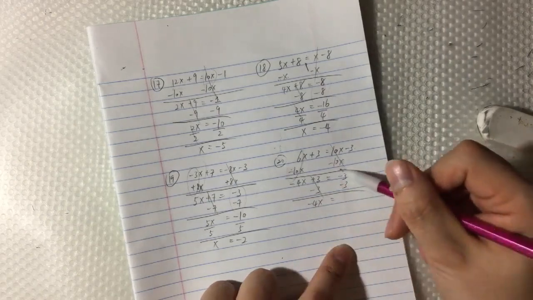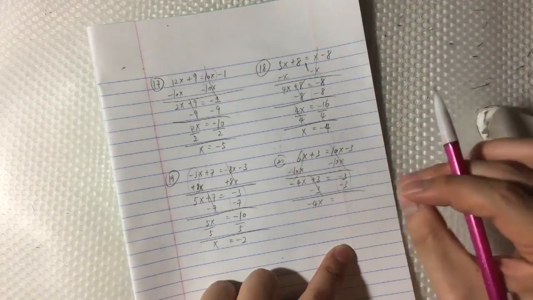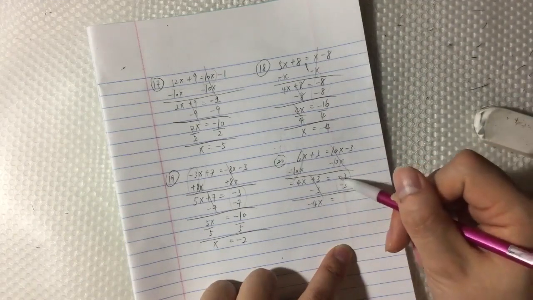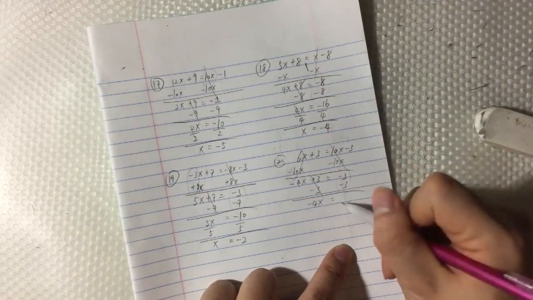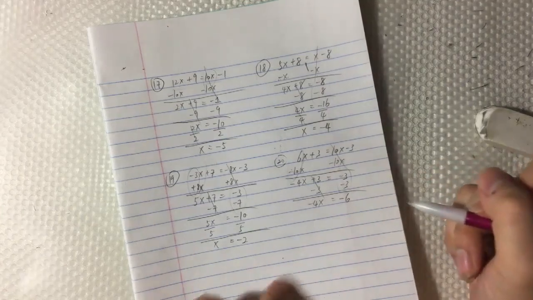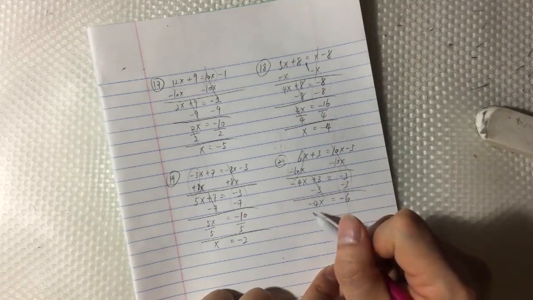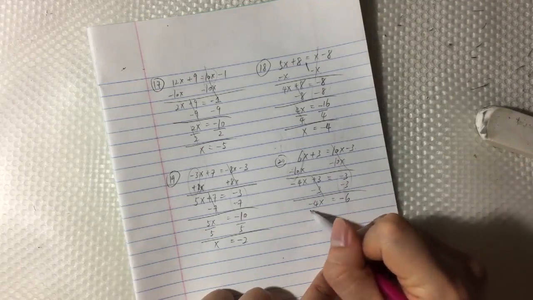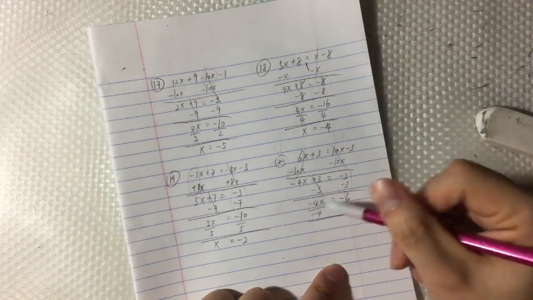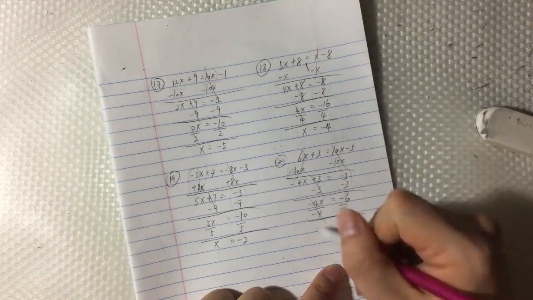On the right side, combining negative 3 and negative 3 together, when we combine like terms, follow addition rule. When adding two numbers with the same sign, keep the sign and the magnitude. 3 plus 3 is 6. Then, in order to get x by itself, I divide both sides by negative 4. On the left side, negative 4 on the top and the bottom get cancelled. We get x by itself.